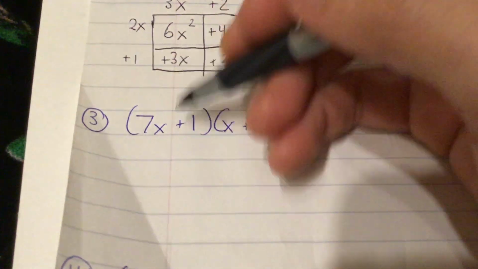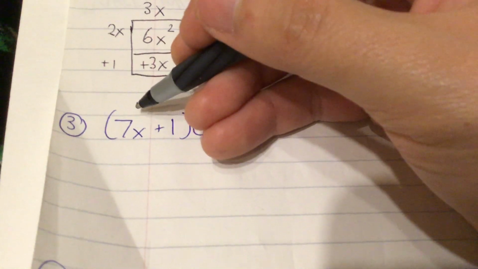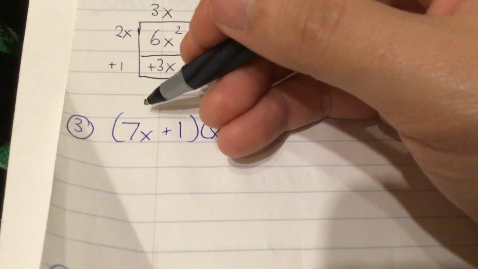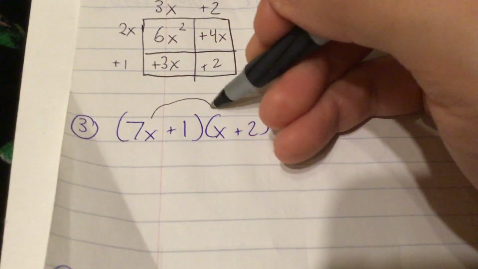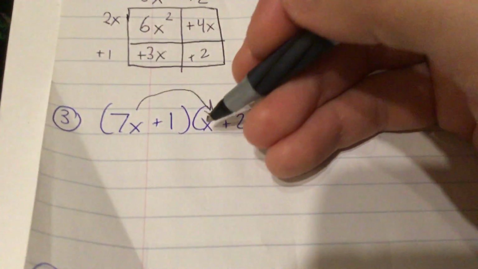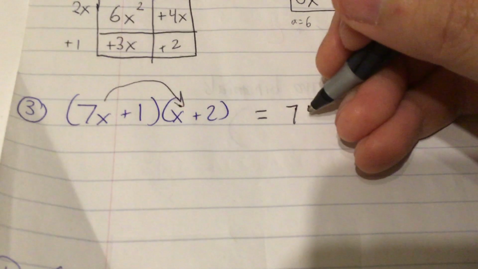Remember, we can do the rectangle or the FOIL way, but I'm just going to do FOIL just because I want to get you guys a lot of practice with what we're doing. So we've got 7x times 1x. 7 times 1 is 7, and x times x is x squared.